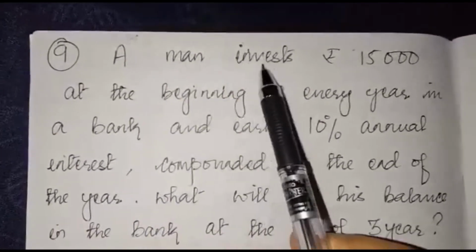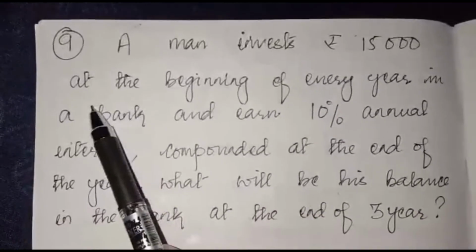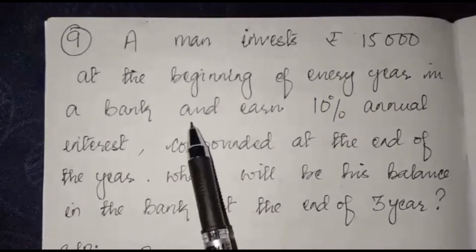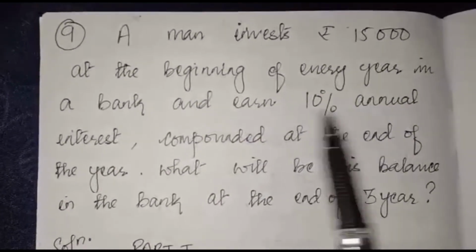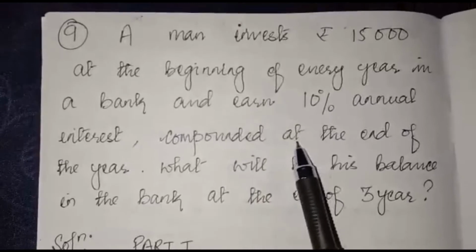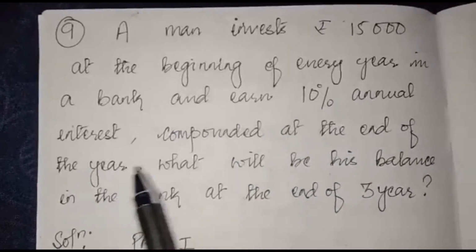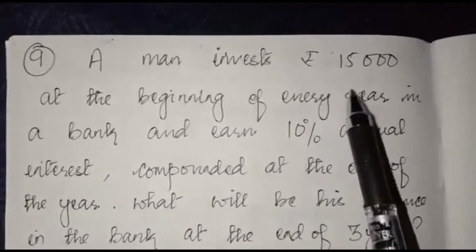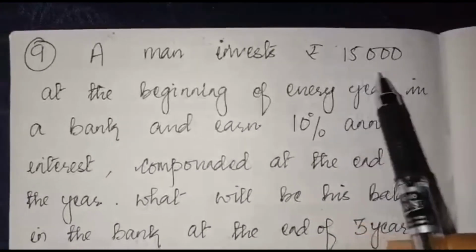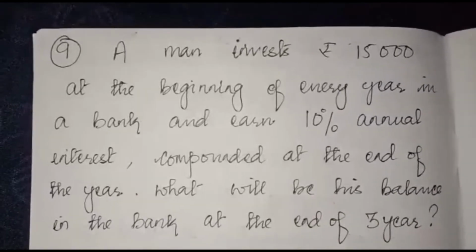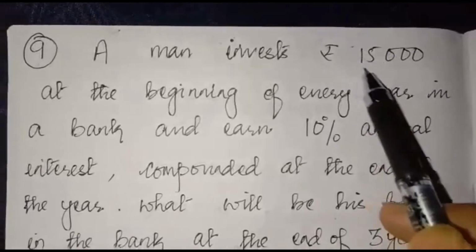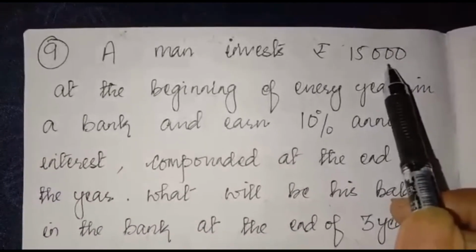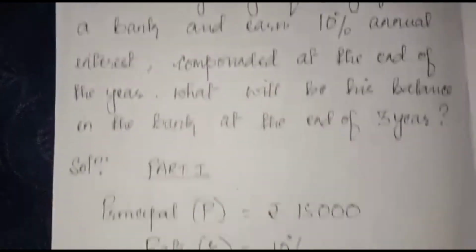A man invests rupees 15,000 at the beginning of every year in a bank and earns 10% annual interest compounded at the end of the year. What will be his balance in the bank at the end of 3 years? So a man deposits 15,000 at the beginning of every year. That means for the first year his principal is 15,000. So for the first year we will find the amount at the end of 1 year first.